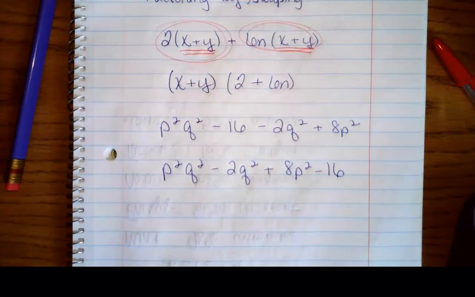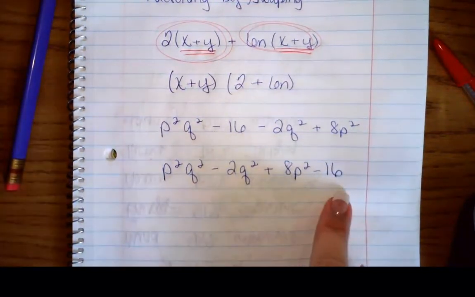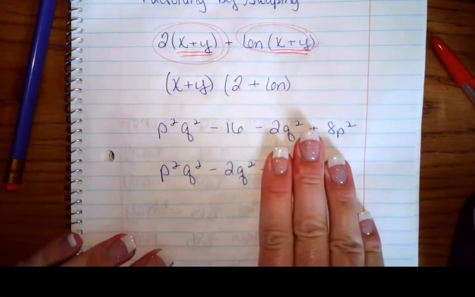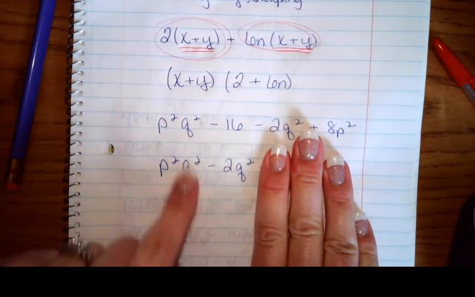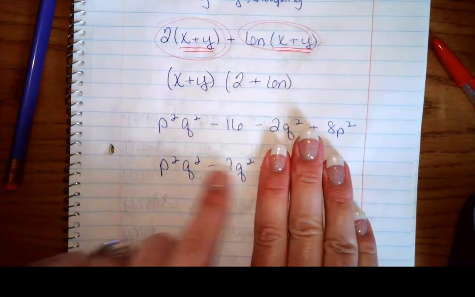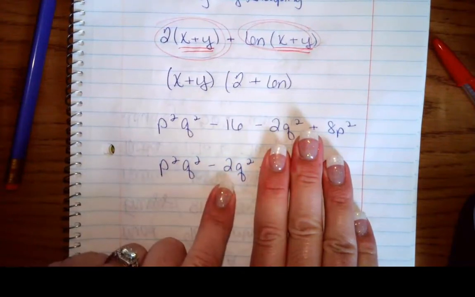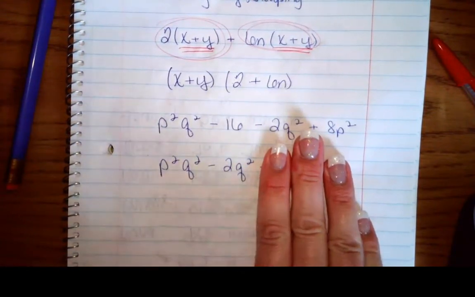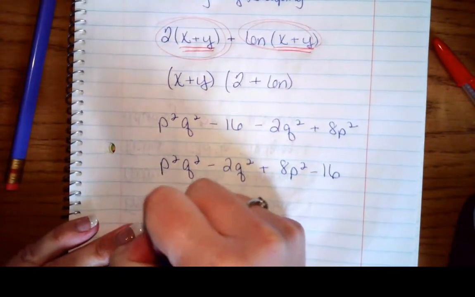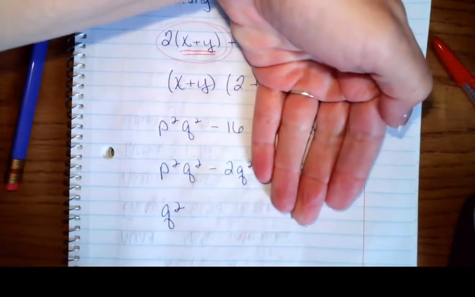Well, now let's see if we can try it. There's still nothing in common across all 4 terms, but let's look at just the first 2. Now I've got something in common. So what do both terms have? I've got q squared in both terms, so I'm going to pull out a q squared from just the first 2 terms.